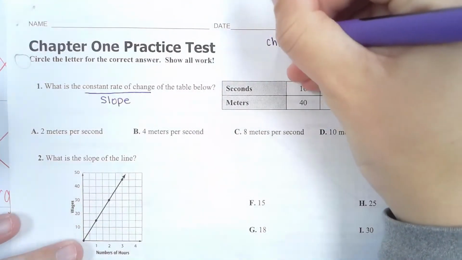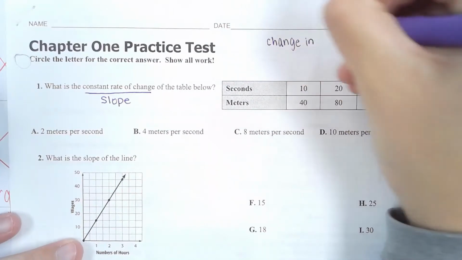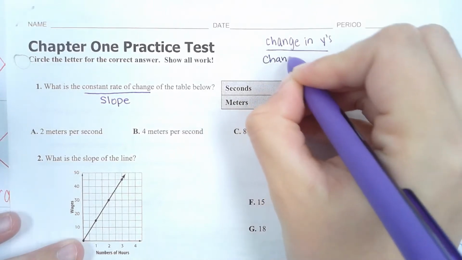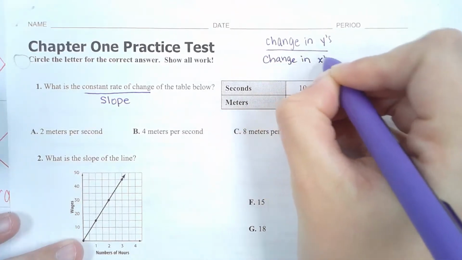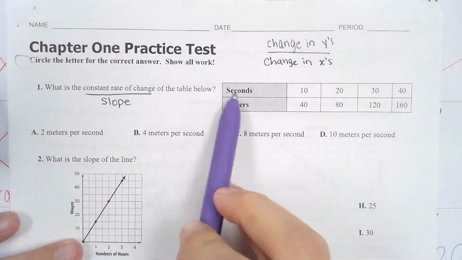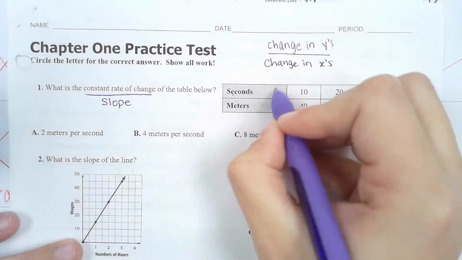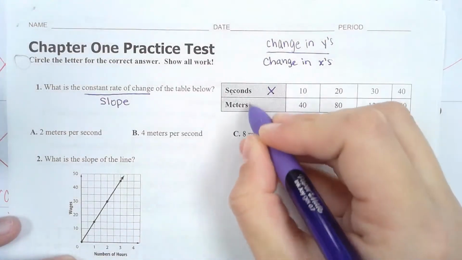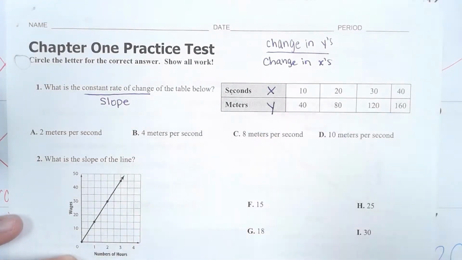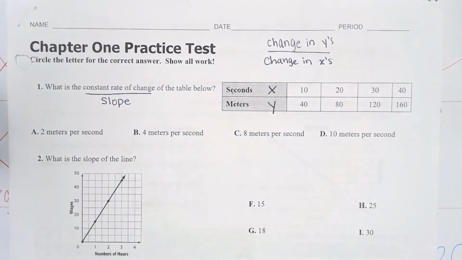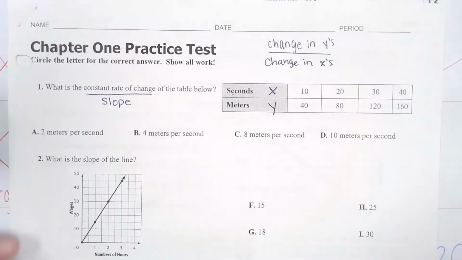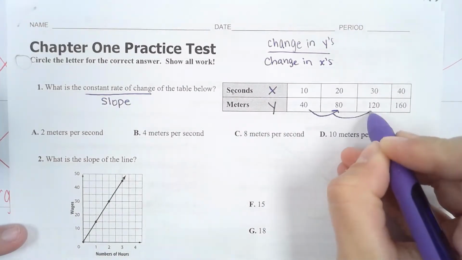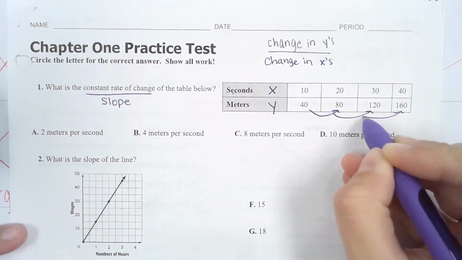change in y's over the change in x's. Okay, so our seconds here, time is always going to be our x because we can control time, and then our meters, it depends on the time, so it's going to be our y. So in our fraction, the change in y's over the change in x's, we are looking for the changes that happen when we jump from one number to another. So let's see what happens.